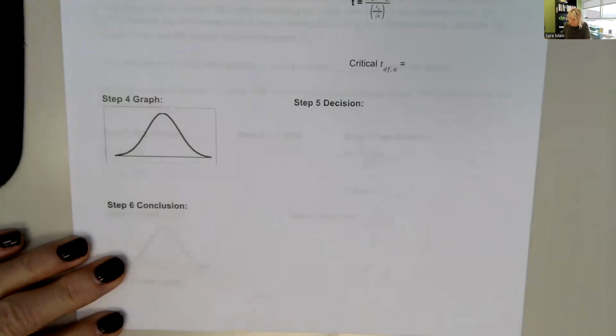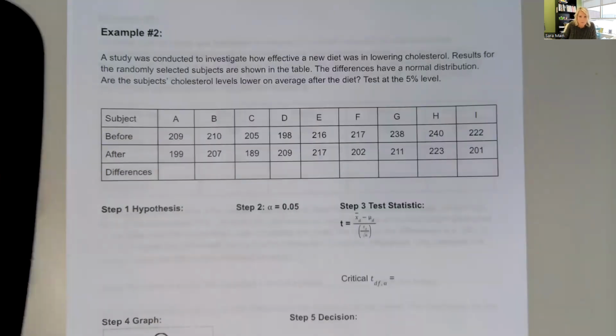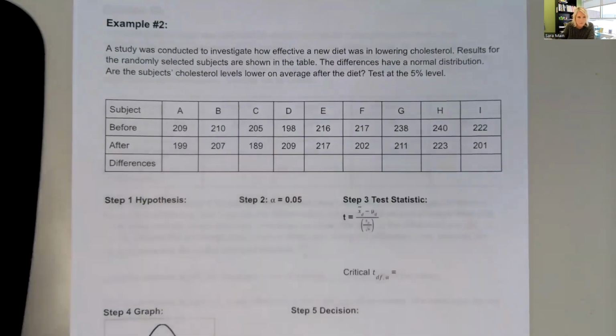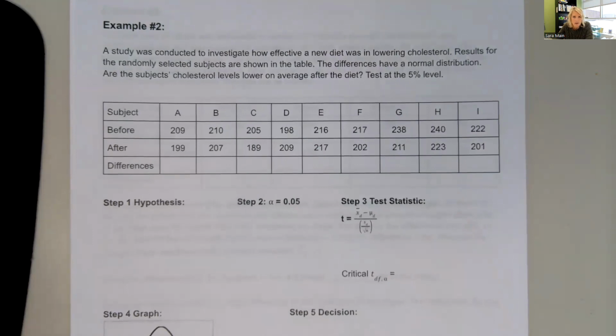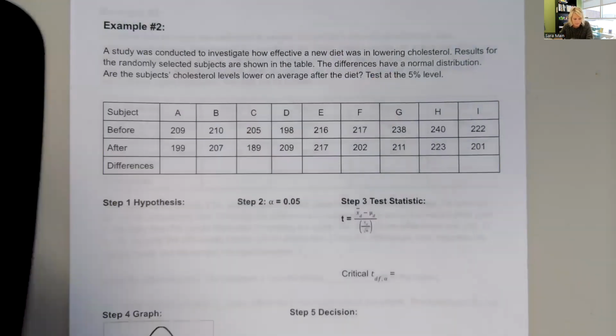So let's look at our first example. I encourage you to have the Desmos file open, where I have all of the data for this lesson, and you can see where I calculate everything. So example 2 says a study was conducted to investigate how effective a new diet was in lowering cholesterol. Results for the randomly selected subjects are shown in the table. The differences have a normal distribution. And they're asking, are the subject's cholesterol levels lower on average after the diet?